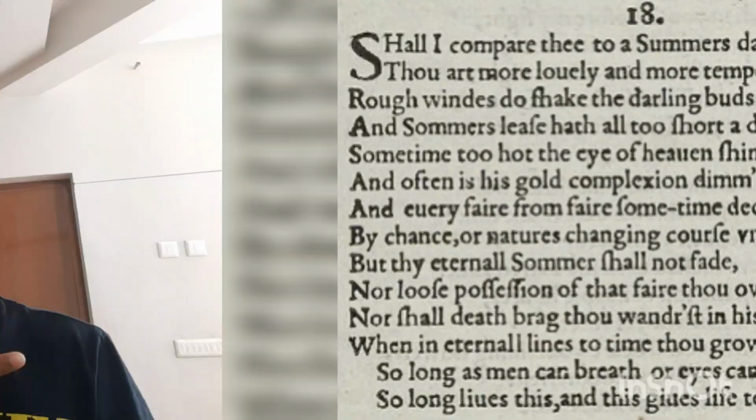So it's a very, very beautiful poem, and now I'm going to read it to you in the next part.